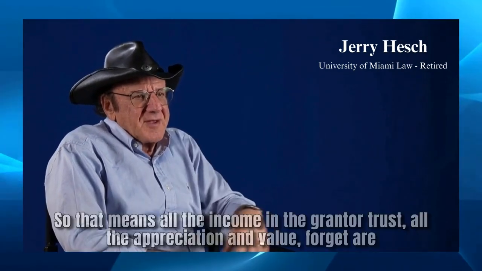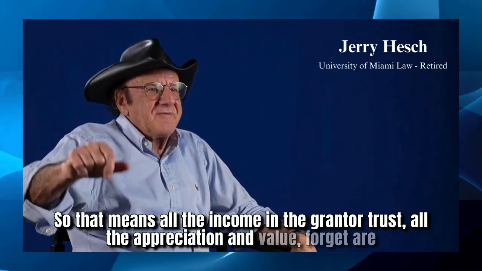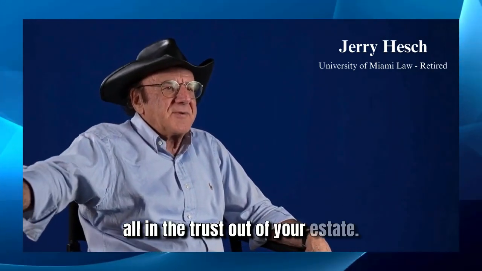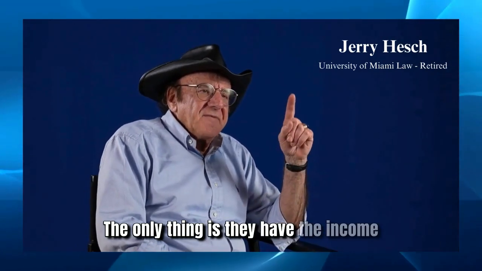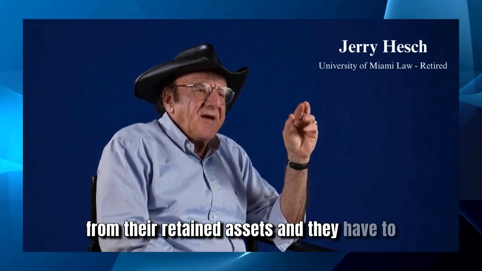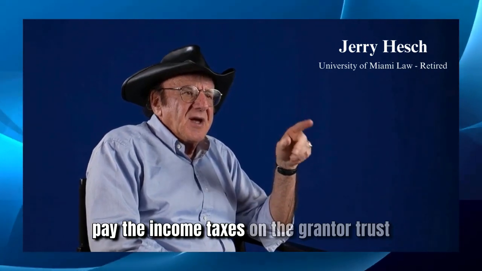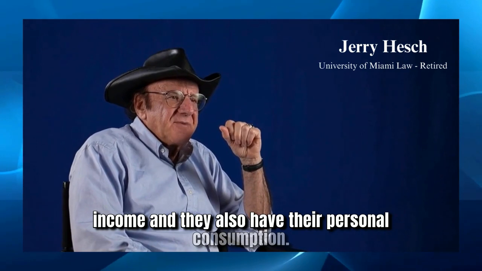trust. So that means all the income in the grantor trust, all the appreciation in value, are all out of your estate. The only thing is, they have the income from their retained assets, and they have to pay the income taxes on the grantor trust income, and they also have their personal consumption.